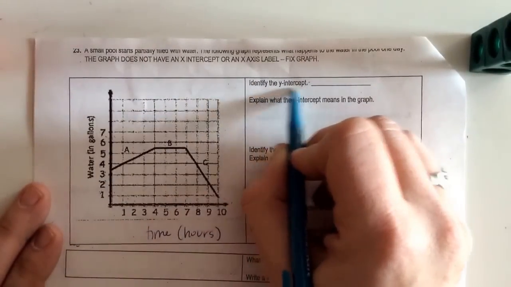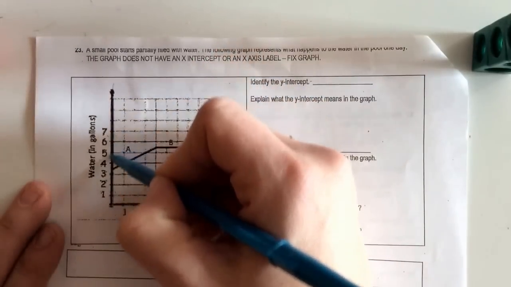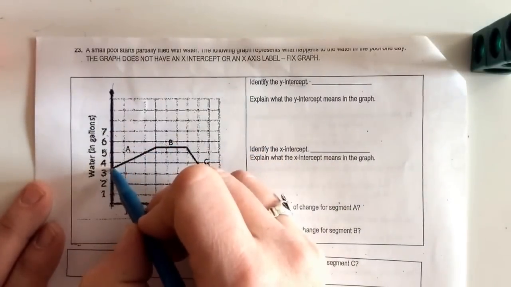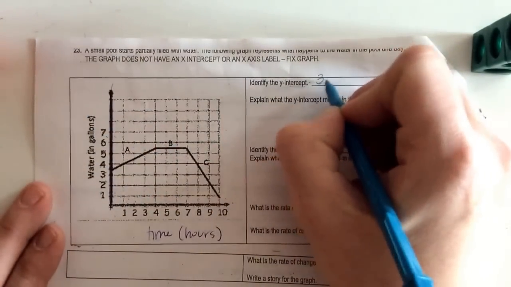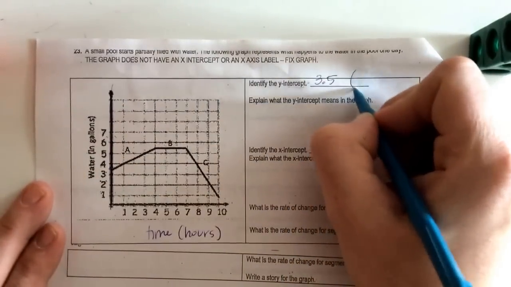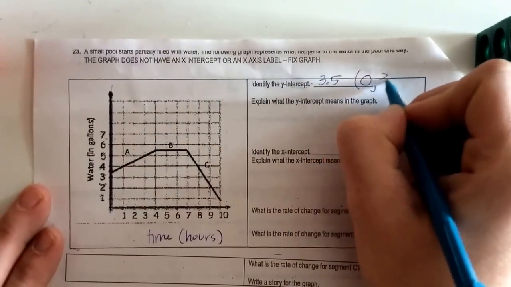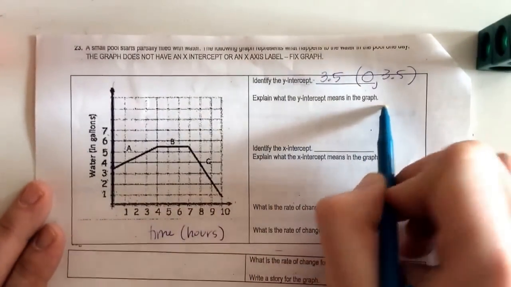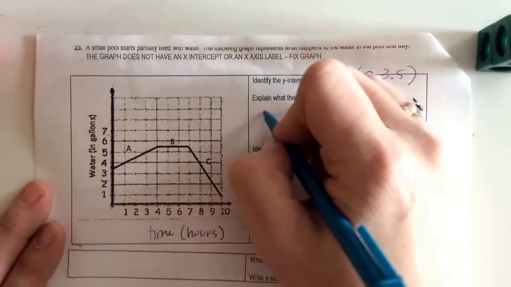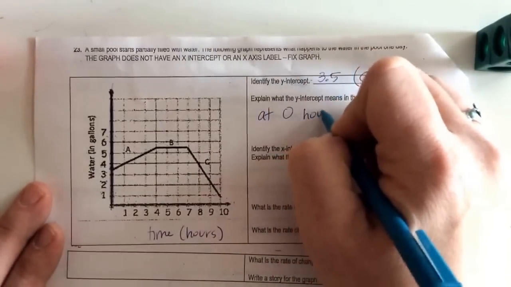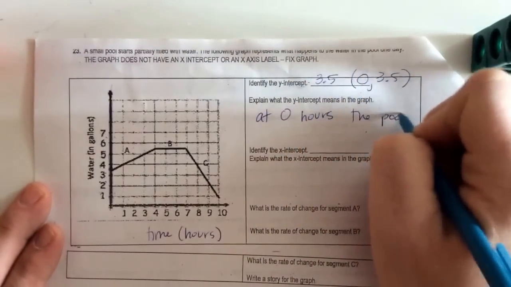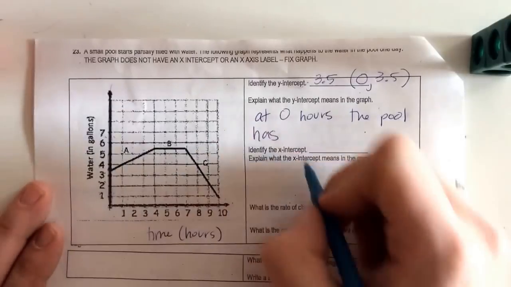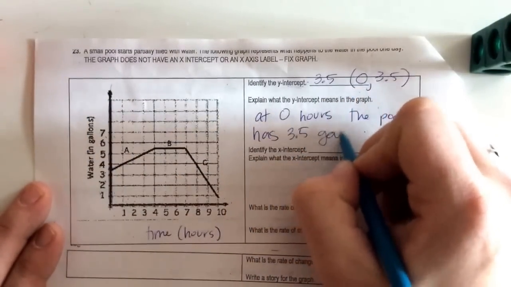It says to identify the y-intercept. The y-intercept is where the graph intercepts the y-axis. It intercepts right here at probably 3.5. We want to make it an ordered pair, so it's over 0, up 3.5. Explain what the y-intercept means in the graph. The x value is 0, so at 0 hours, the pool has 3.5 gallons of water.